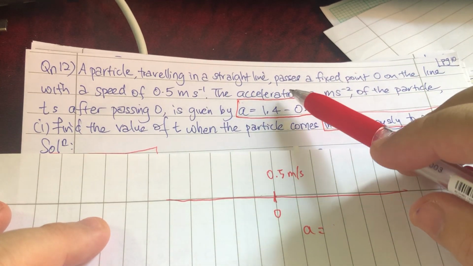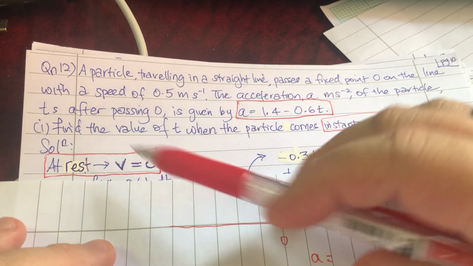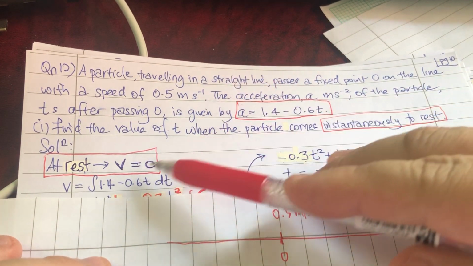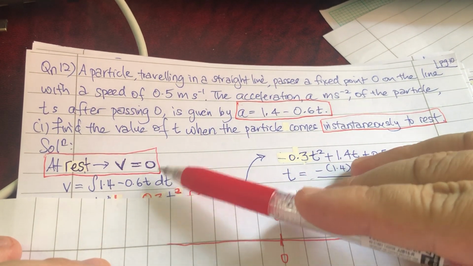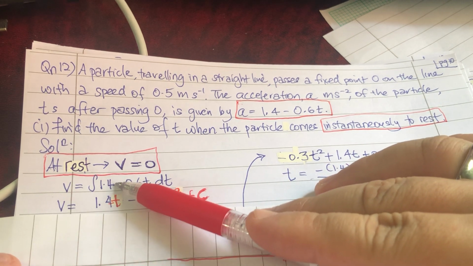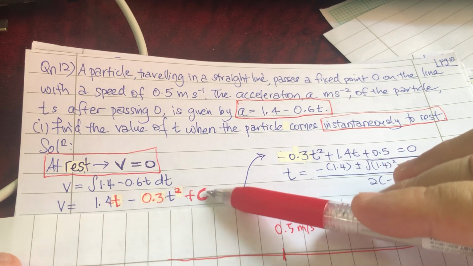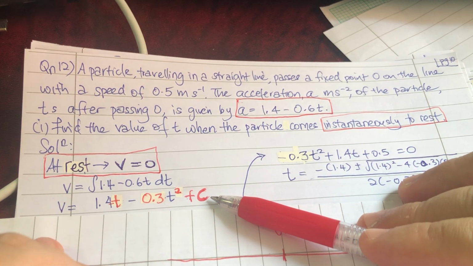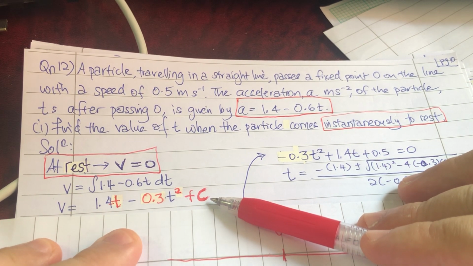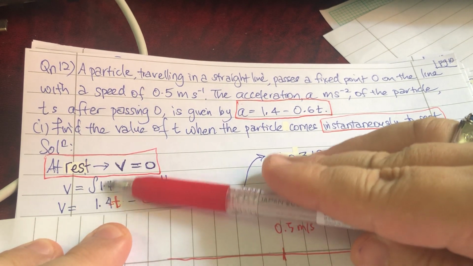Integrate this, and of course you know that when you integrate, V equals 0. I'll get this at the t, then t squared divided by 2, you get this, and you must remember to plus c. A lot of students will forget this. Please remember, you must plus c because this is an indefinite integral.